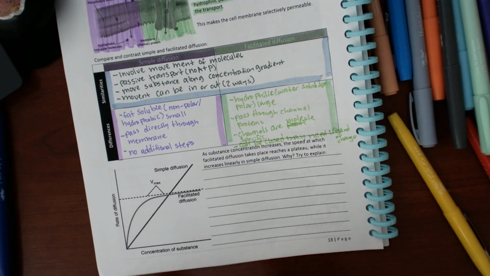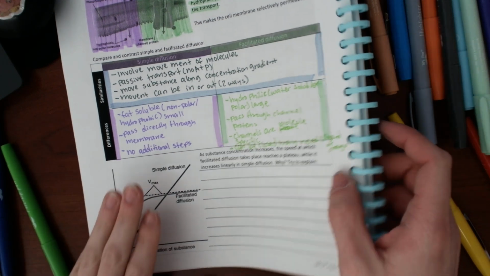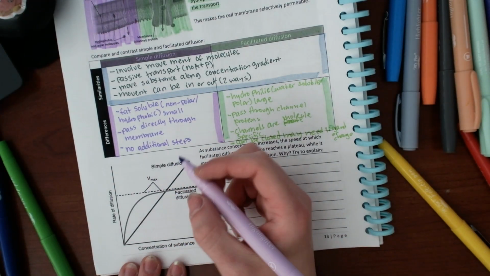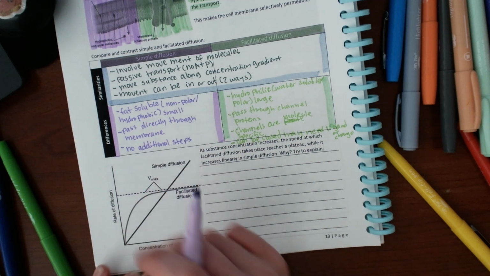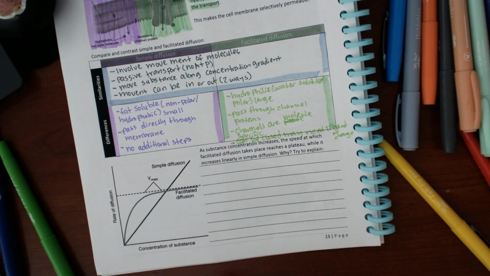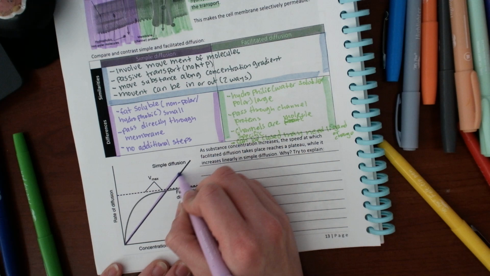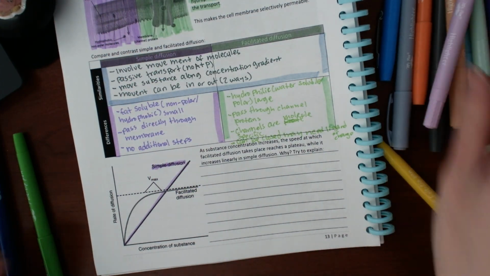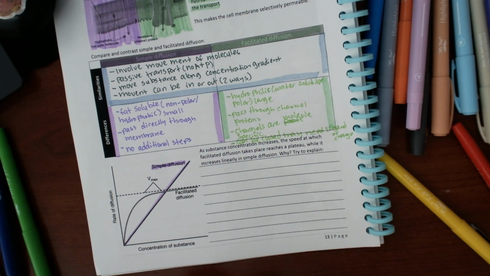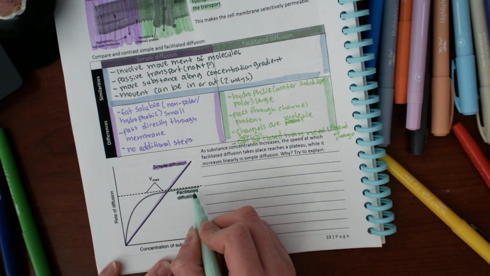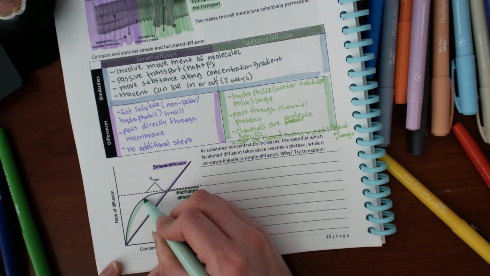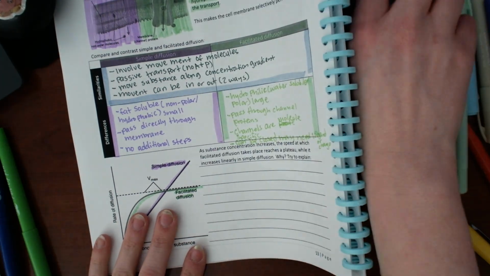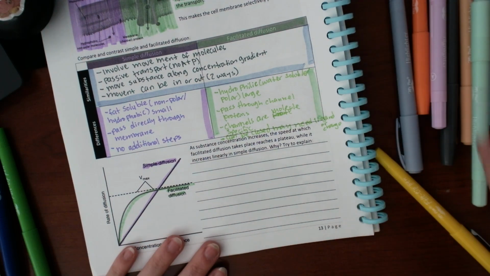So we have this little graph. Simple diffusion is this straight up arrow here. So as concentration increases, your rate of diffusion is going to increase. Although you have facilitated diffusion, where it'll increase, increase, increase, and then level off. And this is very similar to when we talked about enzymes and why enzyme graphs kind of level off.